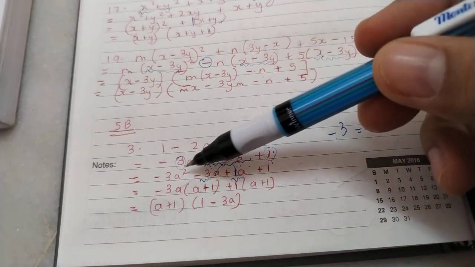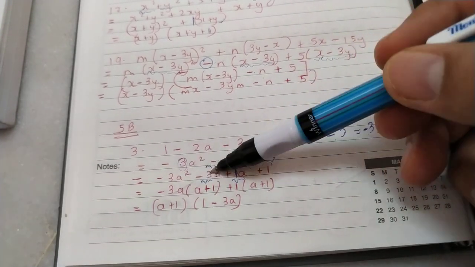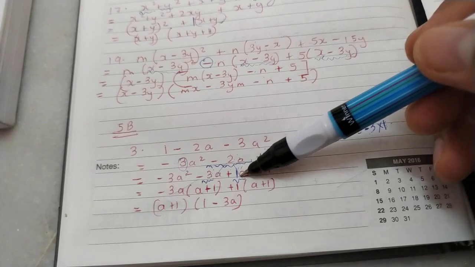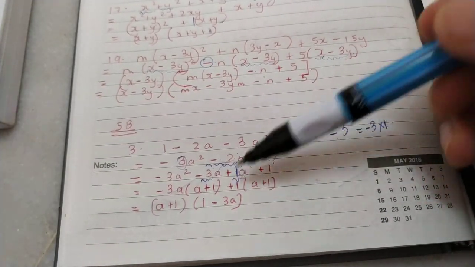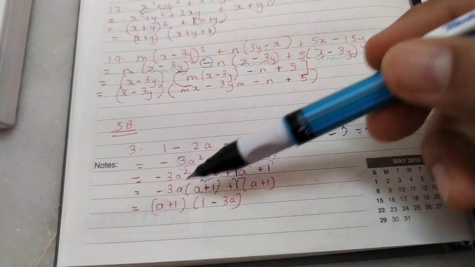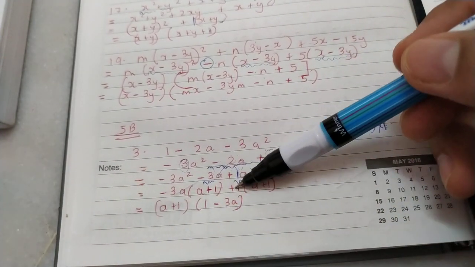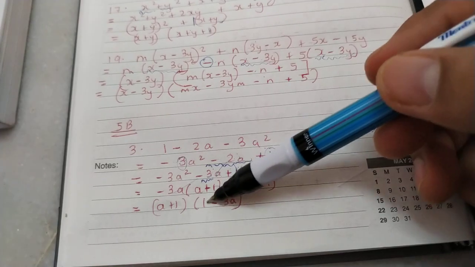Now that we have 4 terms, now it's easy. Take out something common in the first 2 terms and something common in the next 2 terms. Here nothing is common, so take out 1 as common. The brackets are same, take it out common. What is left is minus 3 and plus 1. Of course, I wrote it like this.